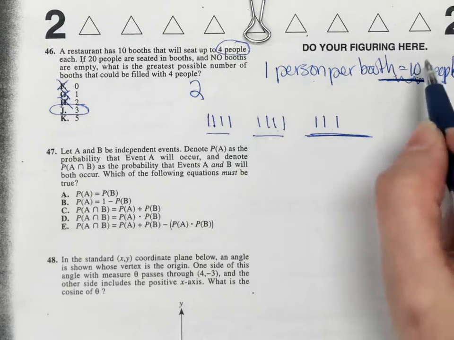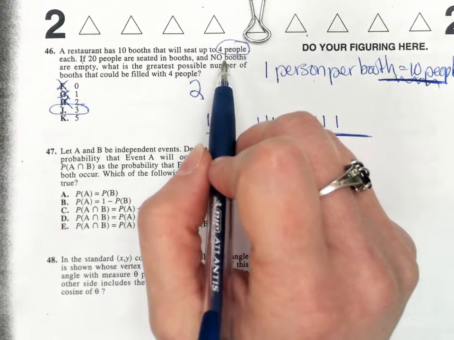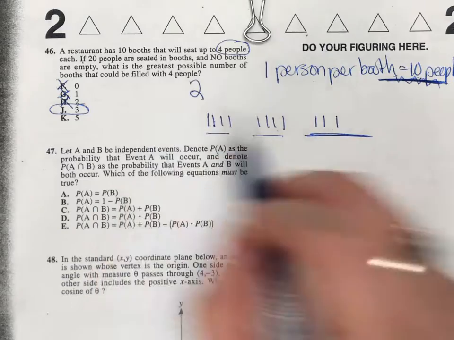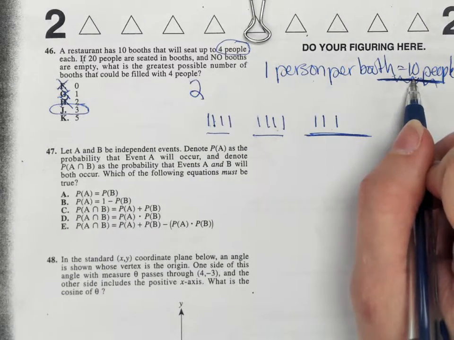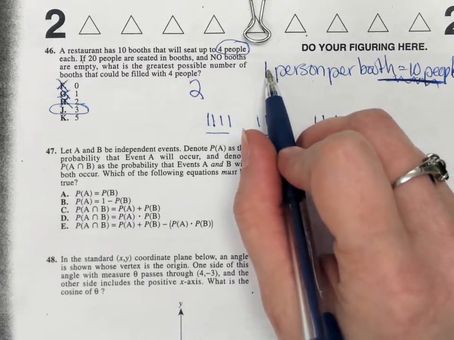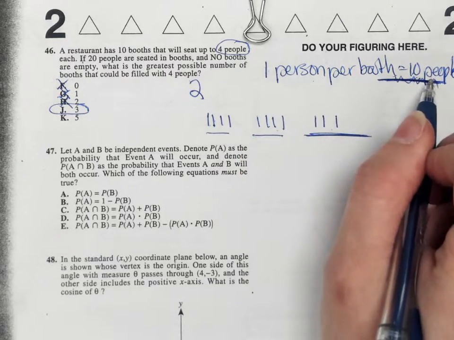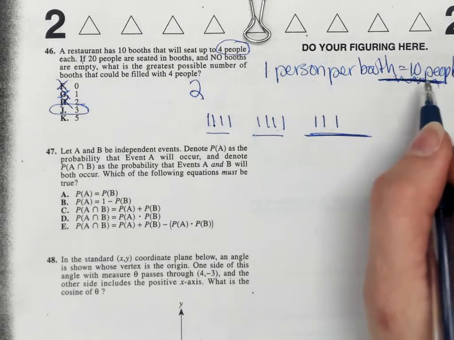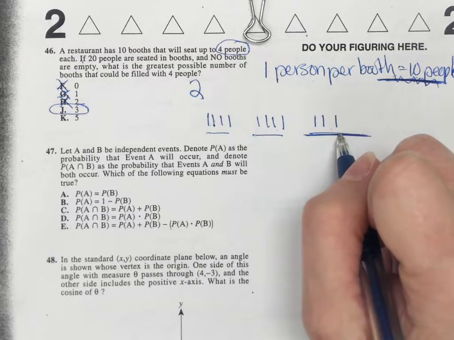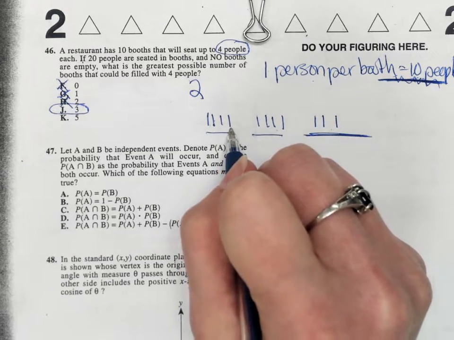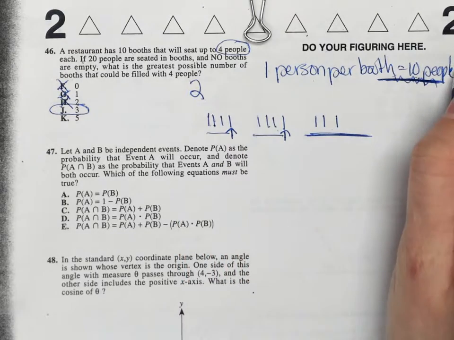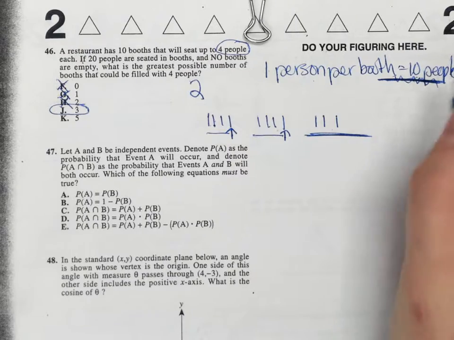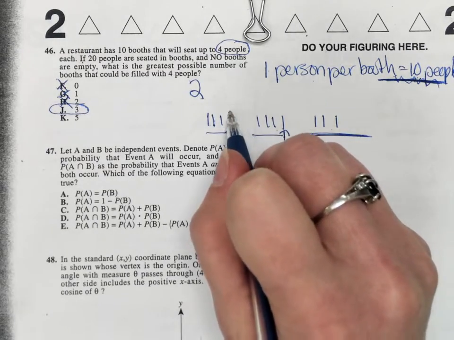They have to be filled with 4. Yes, but it said... but we already have people in the other booths over here. Hold on a minute. So we got 1 already. Yeah, but remember, this one right here and this one right here were already there for my 10 people. I know, but this one was already here.